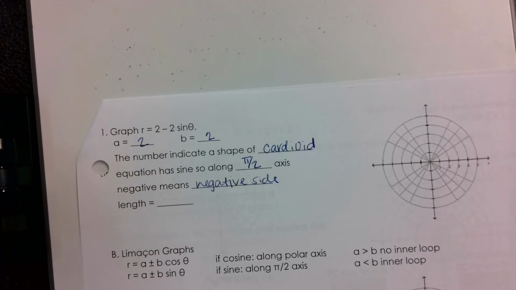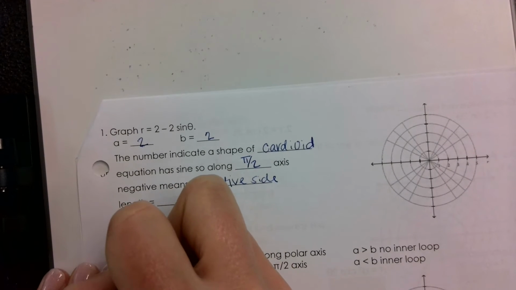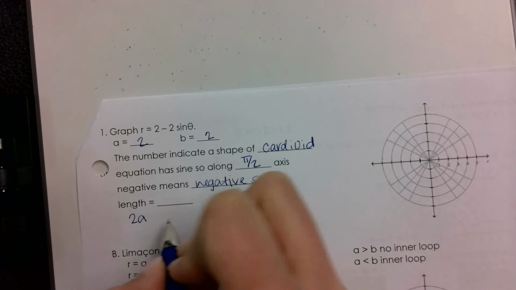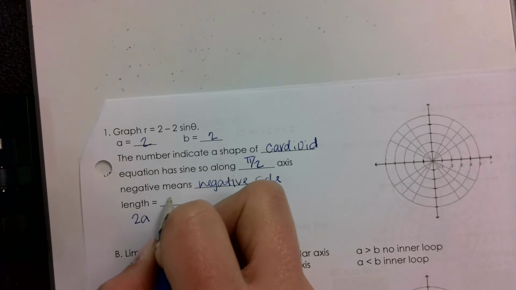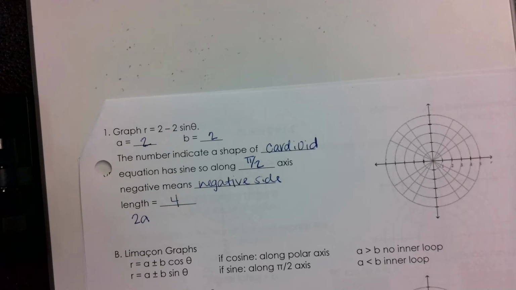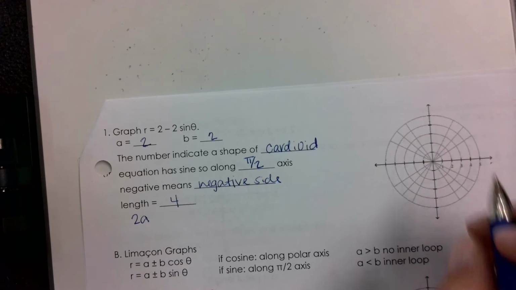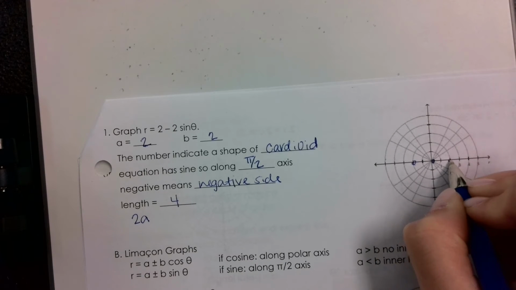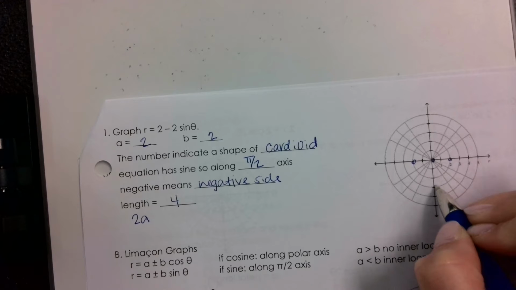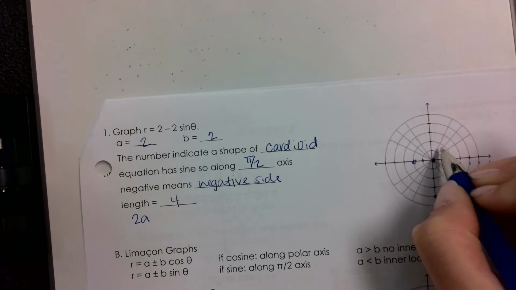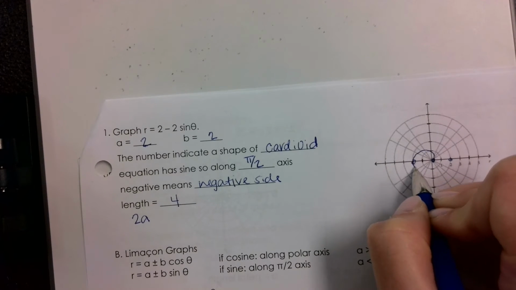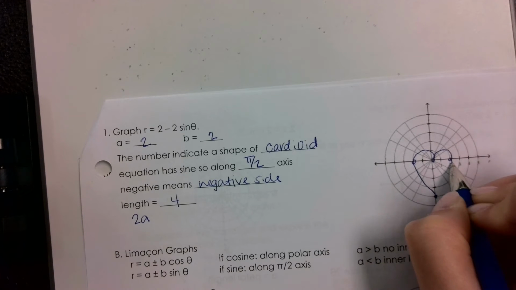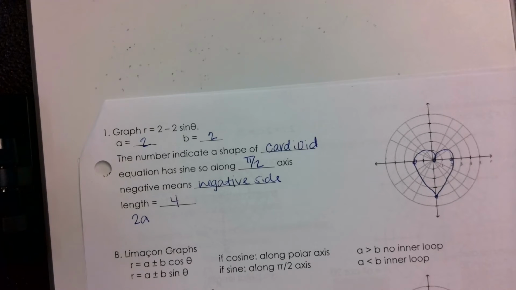To find the length of it, you're going to do 2 times a. So what was our a value? 2. So 2 times 2 is going to give us 4. It's going to be centered at 0, and it's going to cross out at 2 on either side. Then the length is going to go all the way down to 4: 1, 2, 3, 4. And we make a little dimple, a little heart shape up here. That's how that's going to go. It's real ugly. It looks much cuter in my notes than when I did it the first time. But yeah, so that's that.